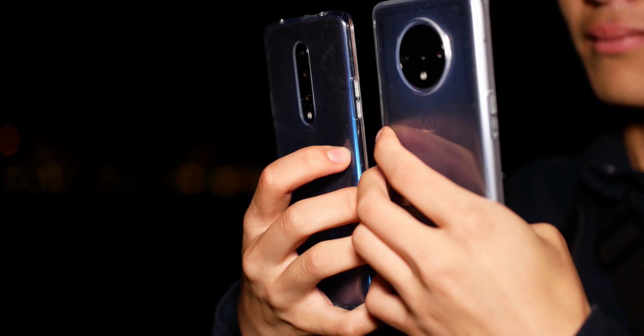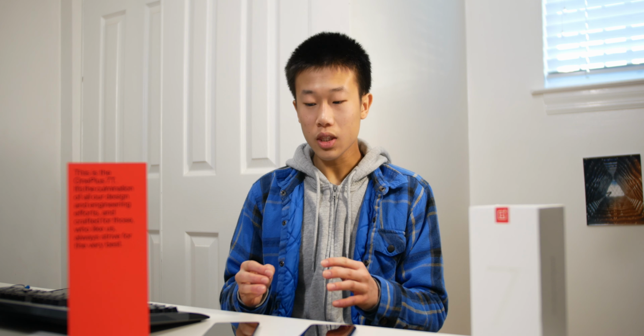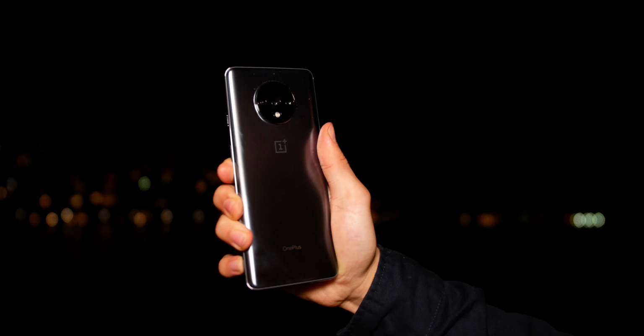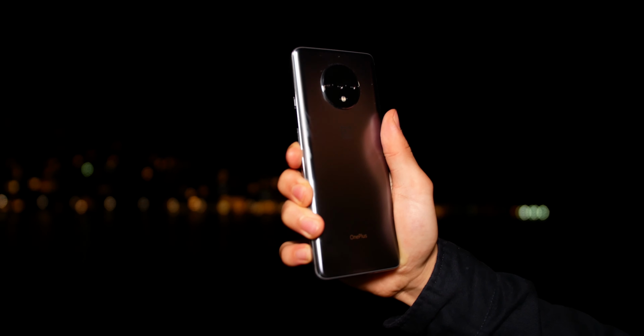But if you look at the macro shots, there's a huge difference, because with the 7T, you have the super macro mode, which allows you to get super close. And yet again, if you were to just use the stock cameras, they would have the same images pretty much. But if you were to use super macro mode with the 7T, it would look different because it allows it to have a shorter minimum focusing distance.